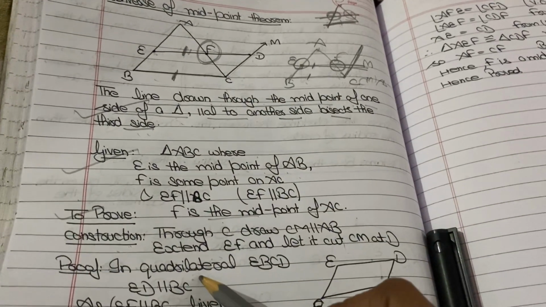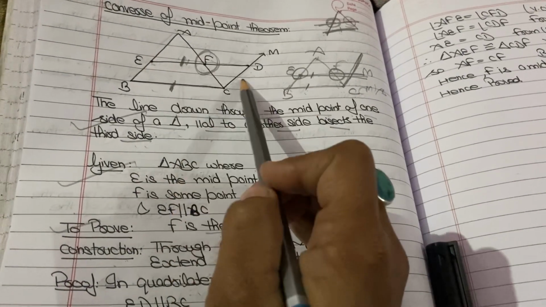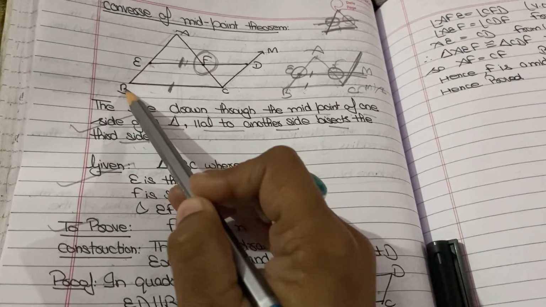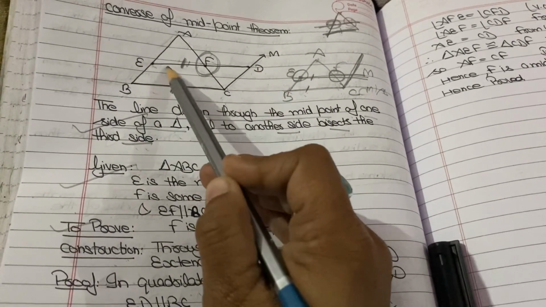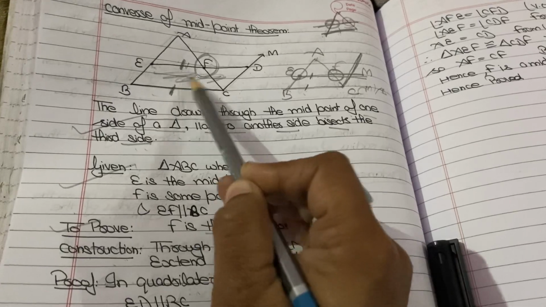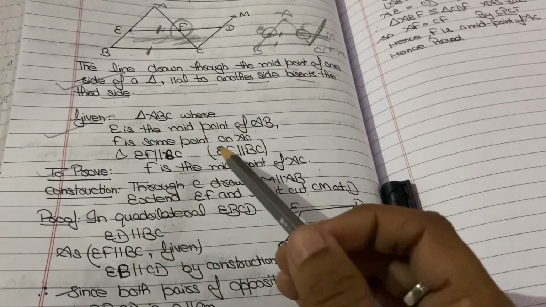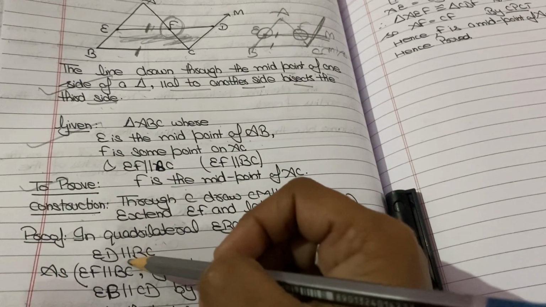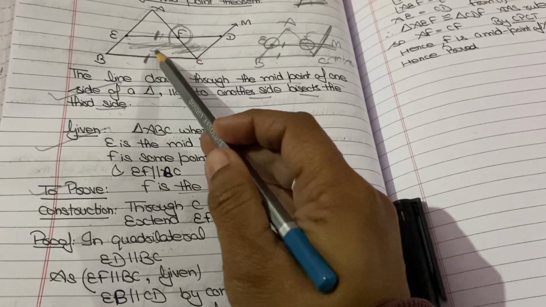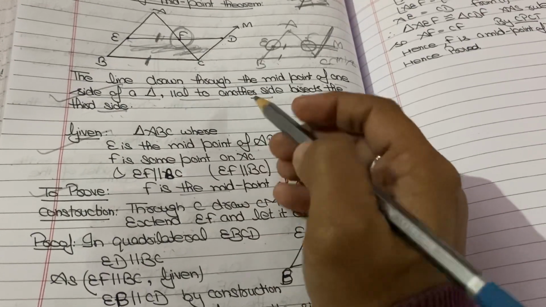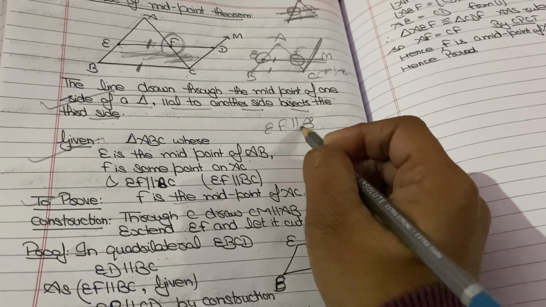Now the proof. Clearly we have a quadrilateral EBCD. In that quadrilateral we are going to get the desired result. ED is parallel to BC.